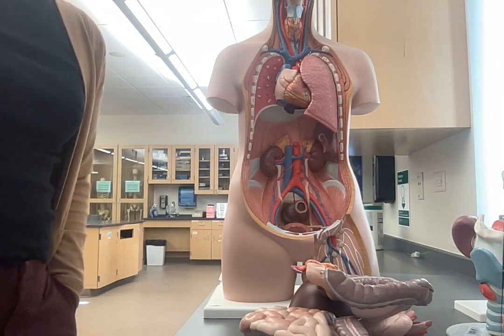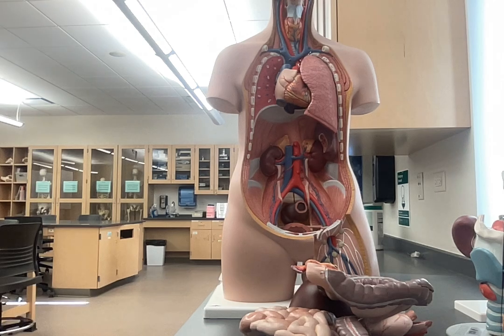Okay, so that was ovary and testis, and that gives you a good overview of where to find the glands. Don't forget that the other part of this lab is about the histology, so make sure that you're studying that as well.